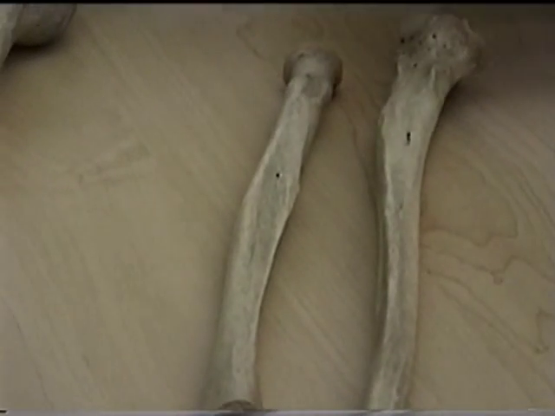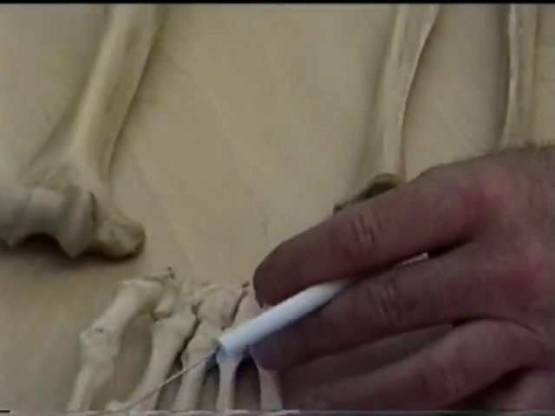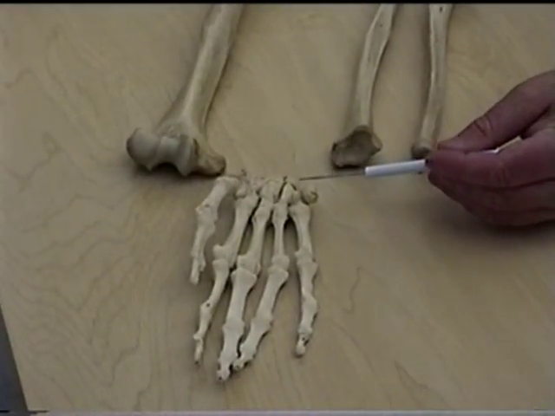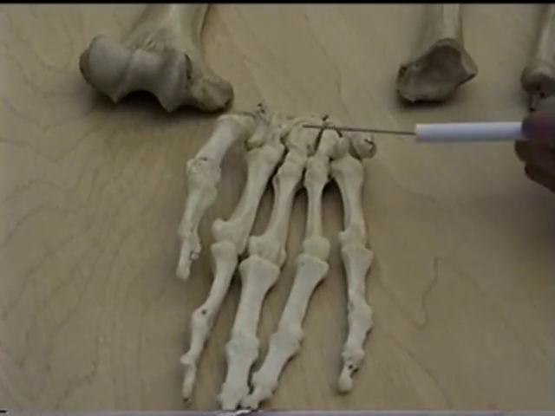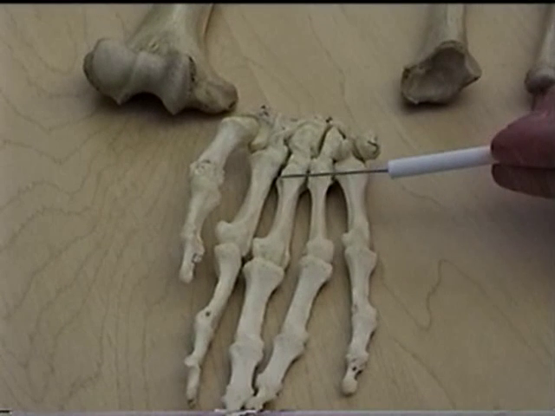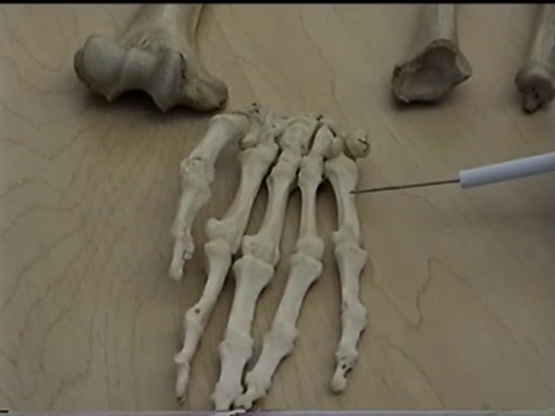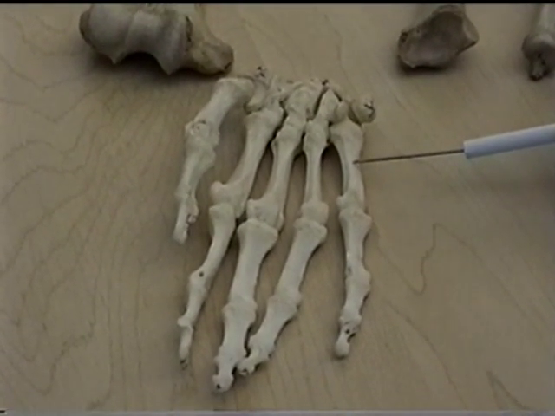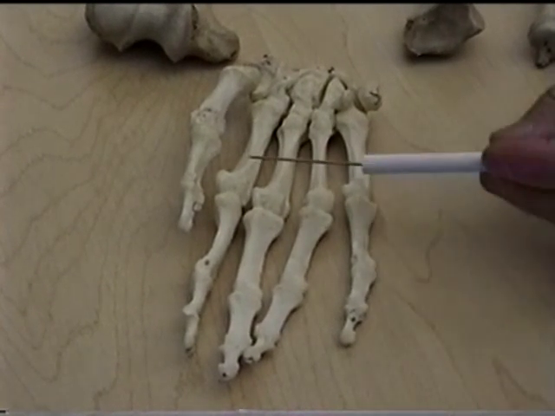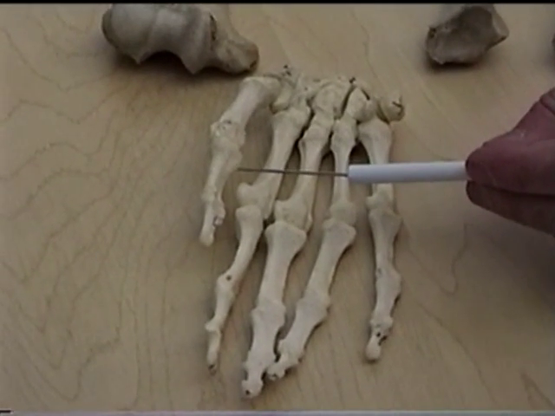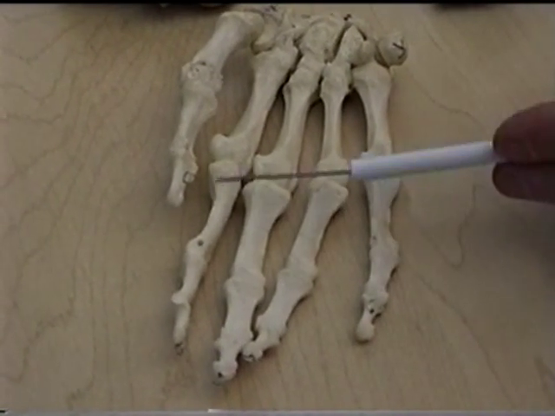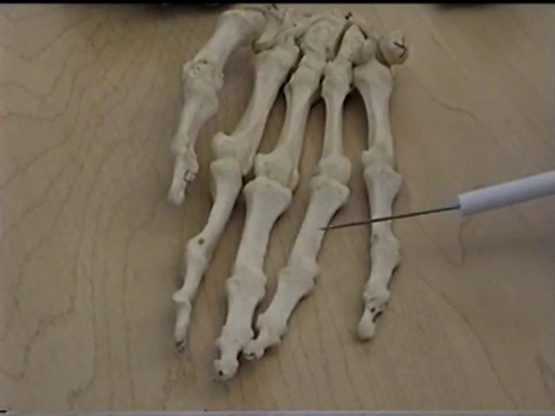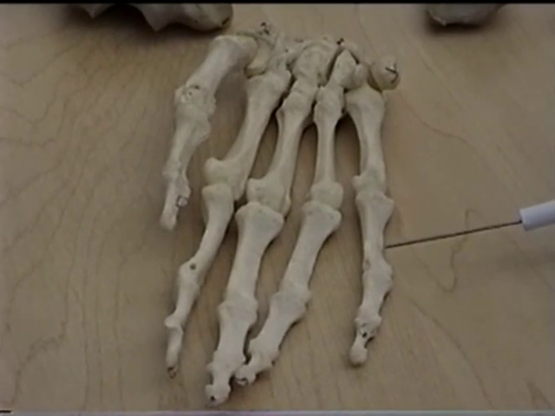Then as we move to the hand, we have a group of small bones that we refer to as carpals. Then we have 5 bones that form the palm of your hand, which we refer to as metacarpals. And then we have bones that form our fingers, 2 in our thumb and 3 in all of our other fingers, that we call phalangeal bones. So that's an overview.